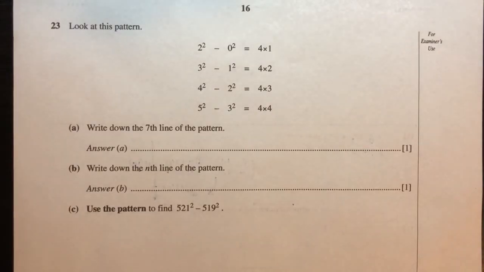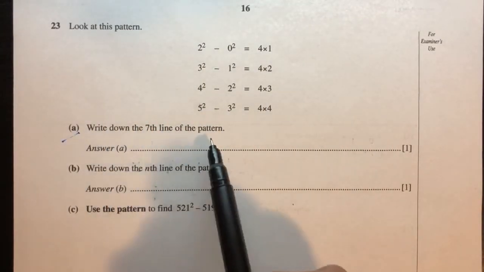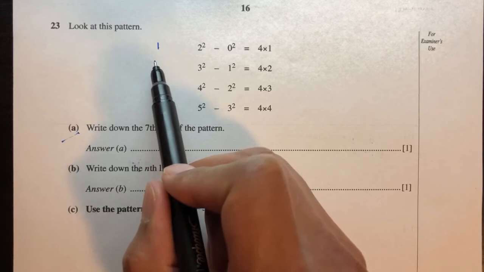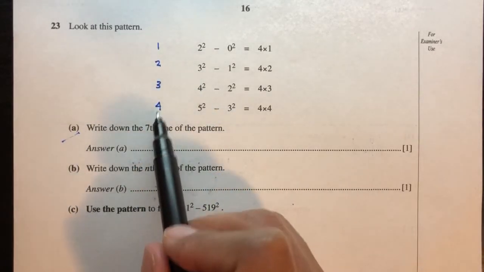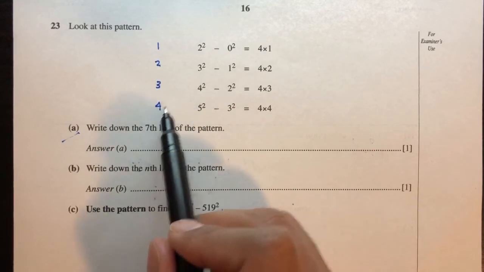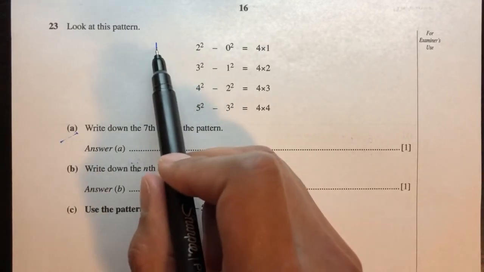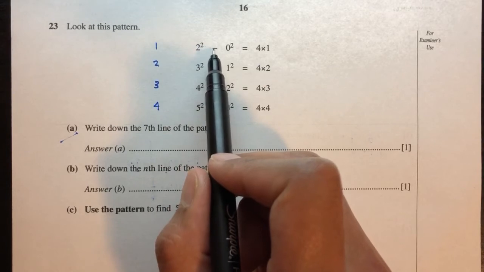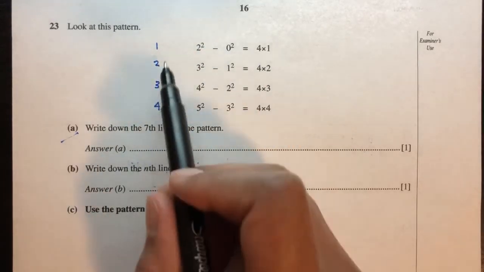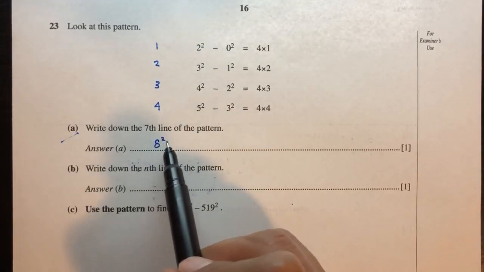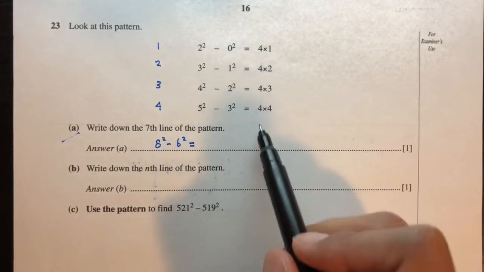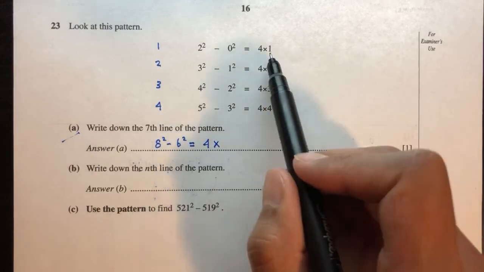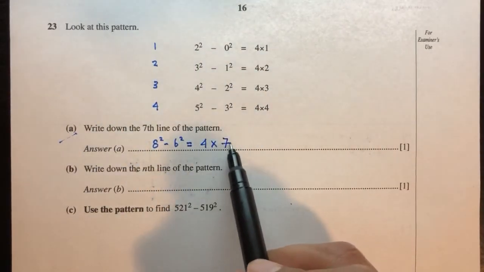Question number 23, we have this sequence. Part A, write down the 7th line of the pattern. So this is the first term, second term, third term, fourth term. For the 7th term, as you can see, if it was 1 we have 2 squared minus 0 squared. If it was 7, it will be 8 squared minus 6 squared, equal to 4 times 1 times 7.